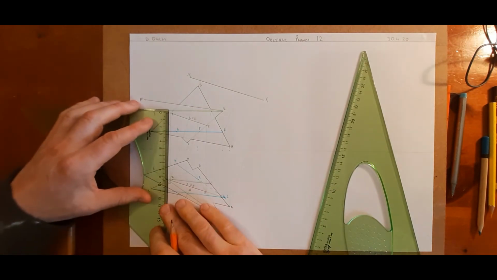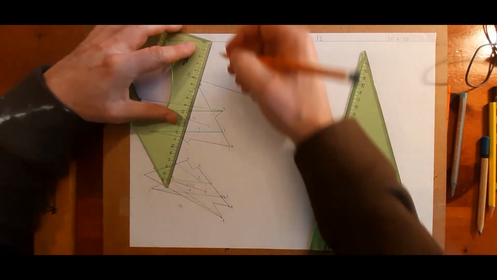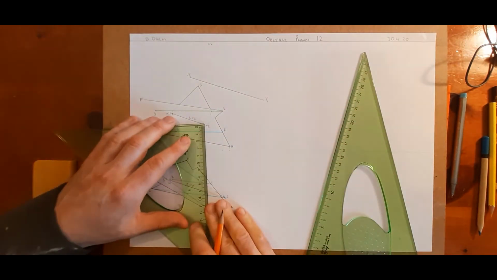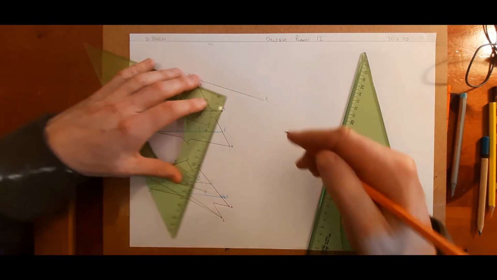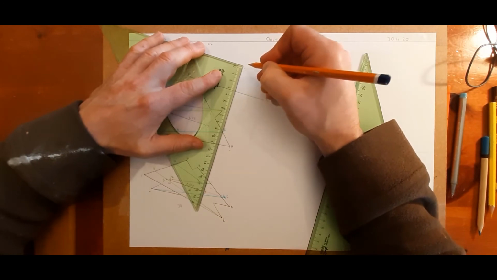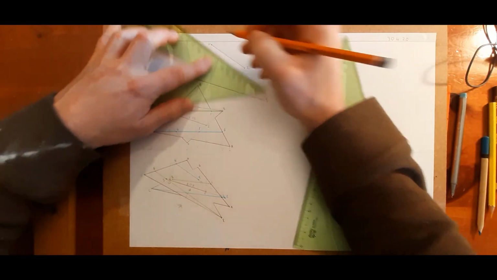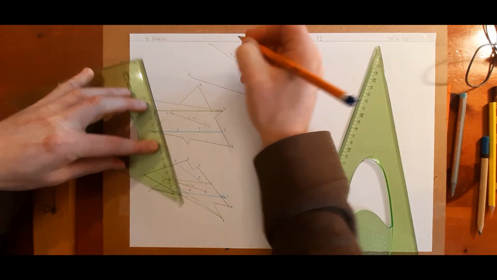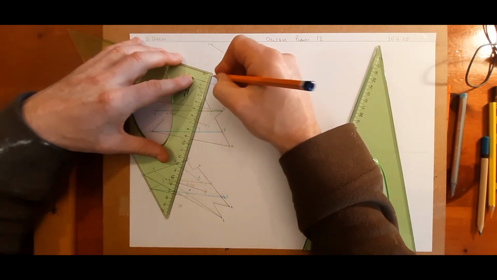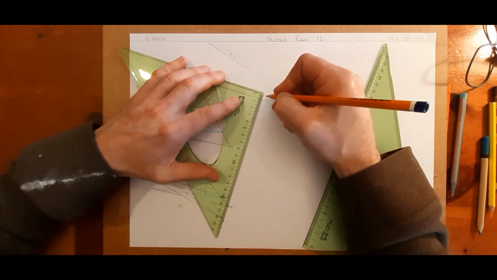And now if we mark off their heights, that'll give us the true length there now of the line of intersection. And of course we want our 2 points as well. So D in elevation has a height of 10 mil and A has a height of 5 millimeters.